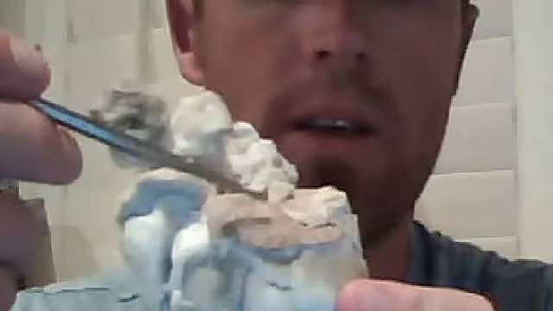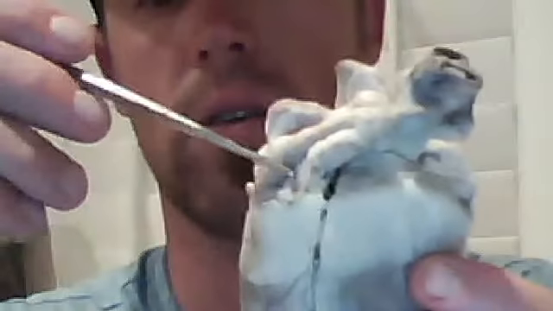Also, something that is visible on the heart are the auricles. This is the left auricle, and this is the right auricle. The purpose of the auricles is to increase the volume of blood into the atria.